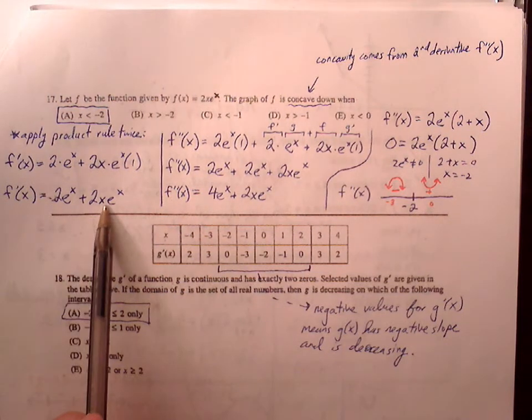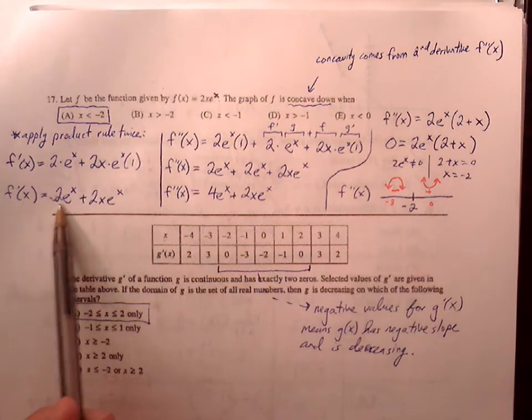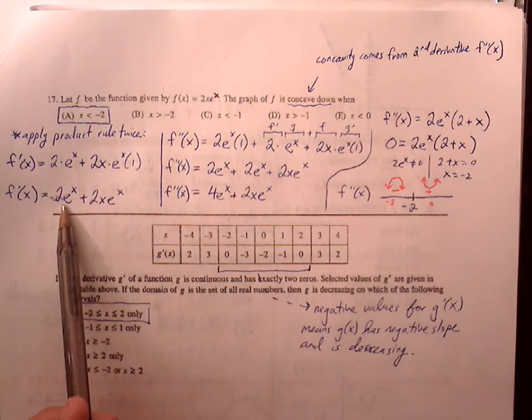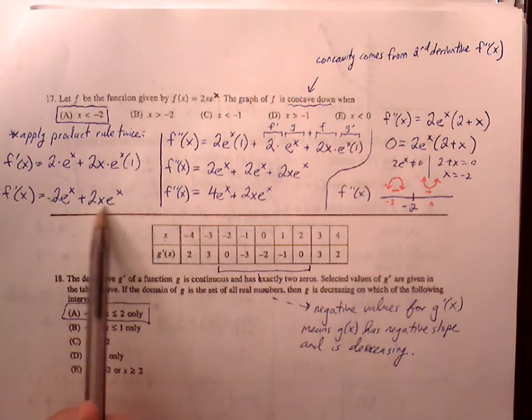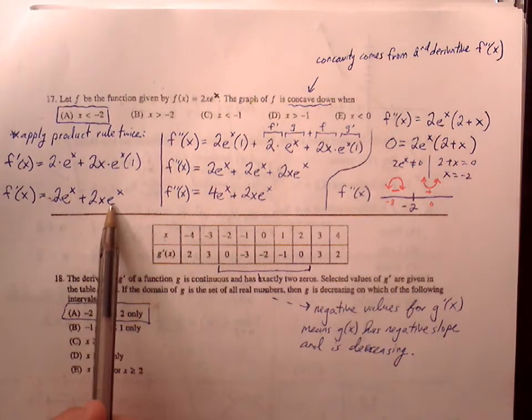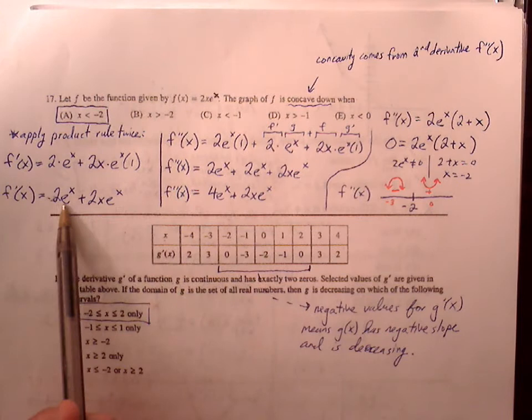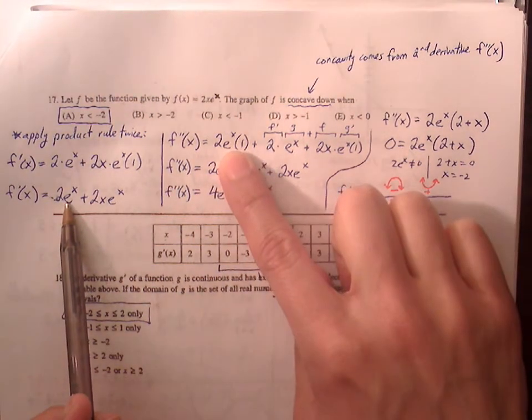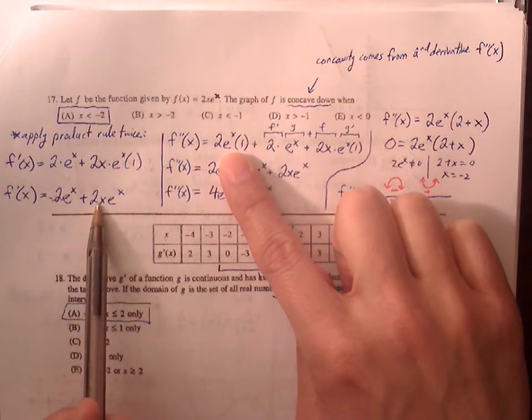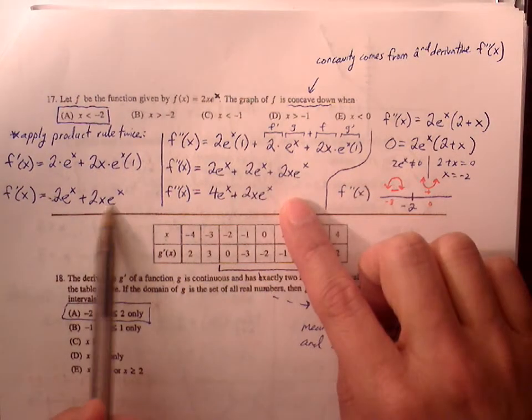We still have to find another derivative down to get to f double prime. So 2e to the x, we can just apply the rule e to the u times u prime, but 2x e to the x, this is going to require another set of product rule to find our derivative. So the derivative for 2e to the x is just going to be 2e to the x times 1, and then here's my f and there's my g. So f prime g plus f g prime.